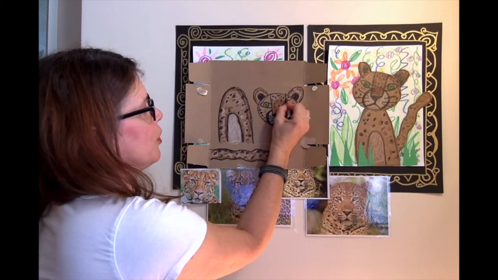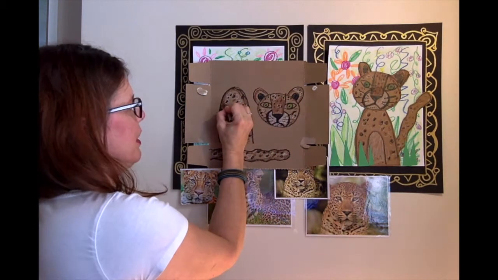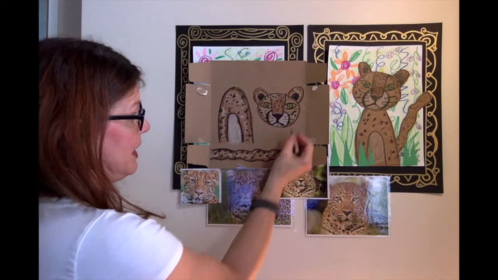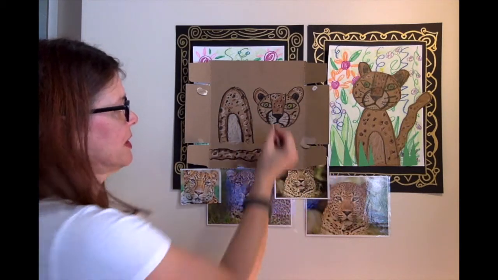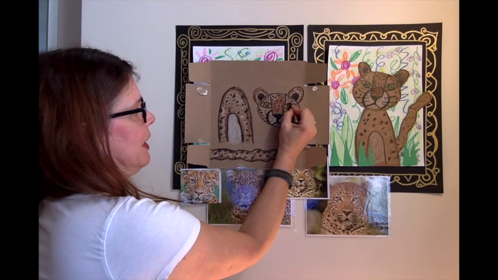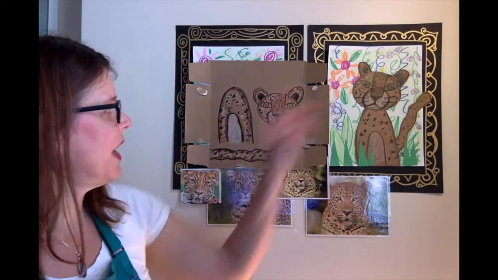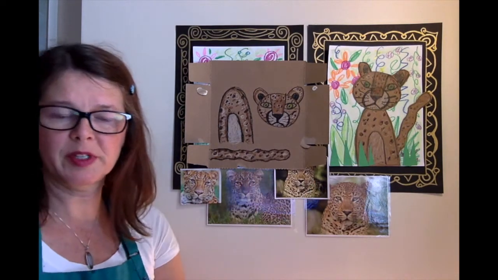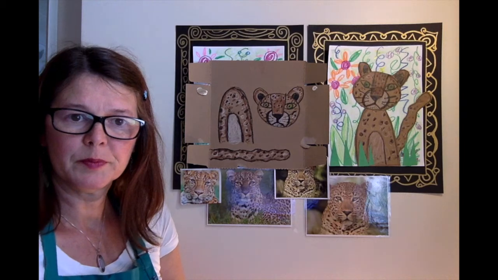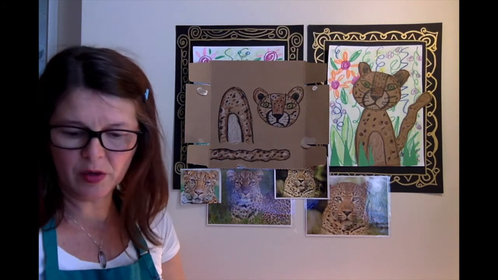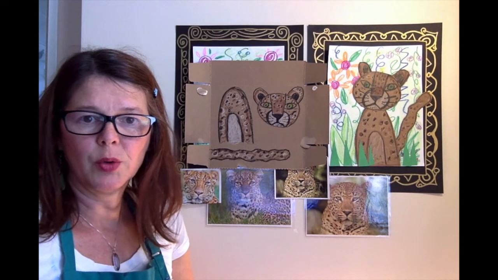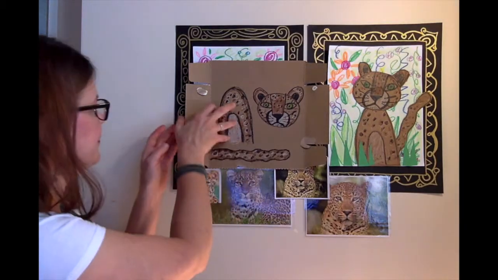I'm going to add a few more up here, and then maybe a few more tiny ones on his body. Some people might want to add some little eyelashes. This one doesn't have any, but you can do some on this one. When you're all done adding your detail, get your scissors.